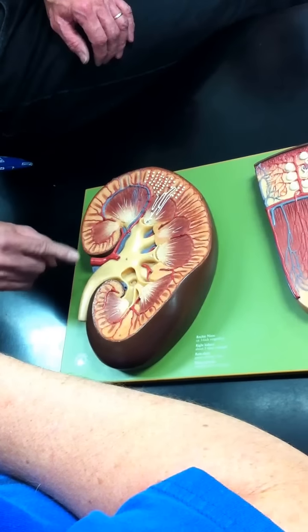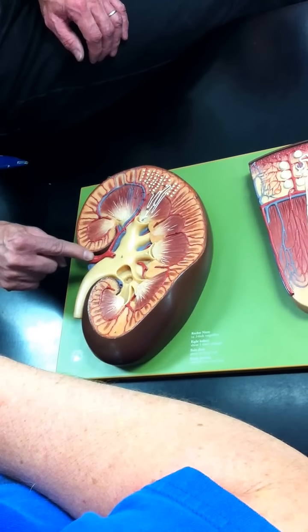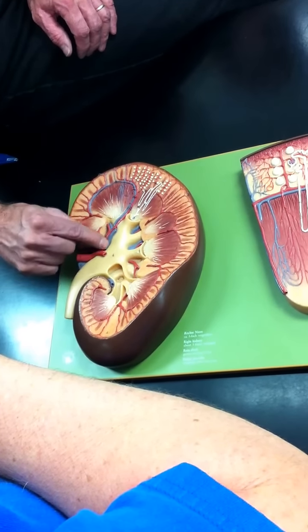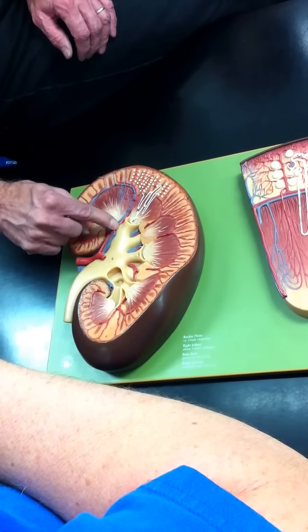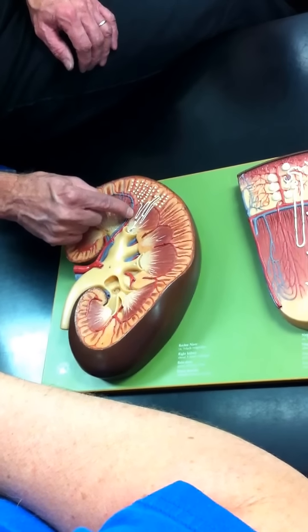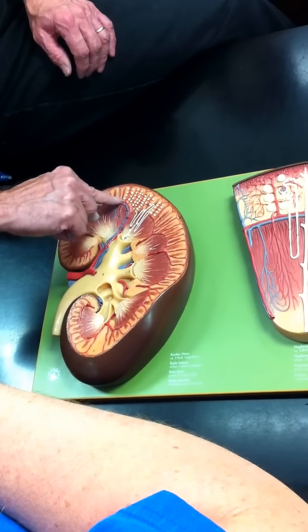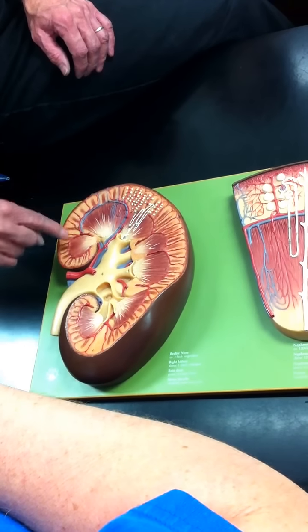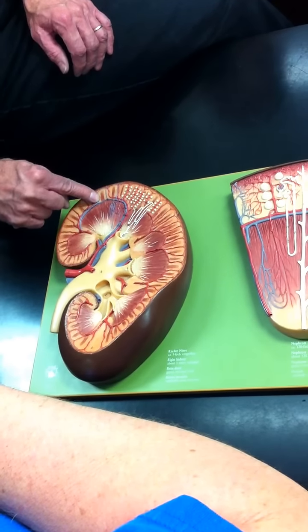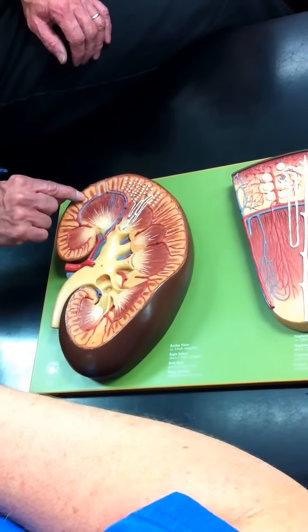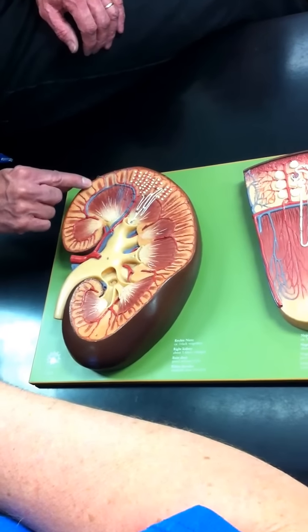Our vascular net here, the renal artery is bringing oxygenated blood with impurities in, branches into segmental arteries, which branch into interlobar arteries, which go through the renal columns, and then arc around the base of the pyramids as arcuate arteries. Coming out of those and going into the cortex are interlobular arteries.